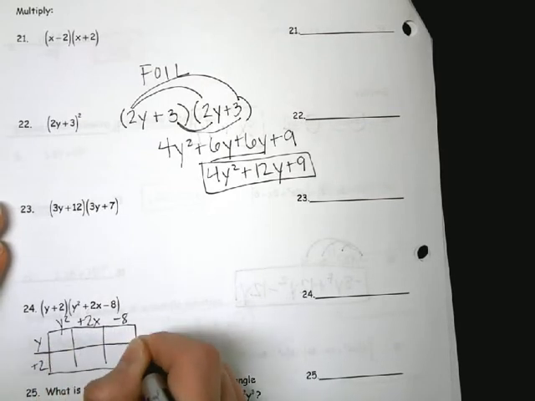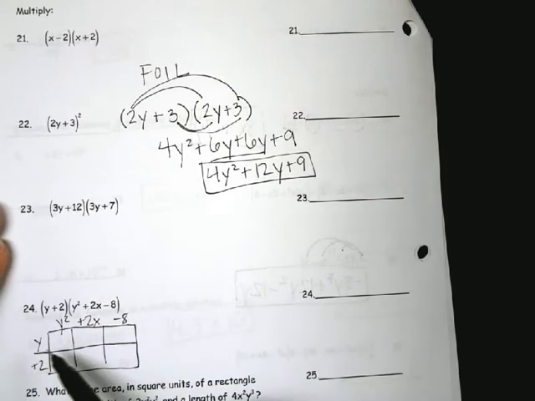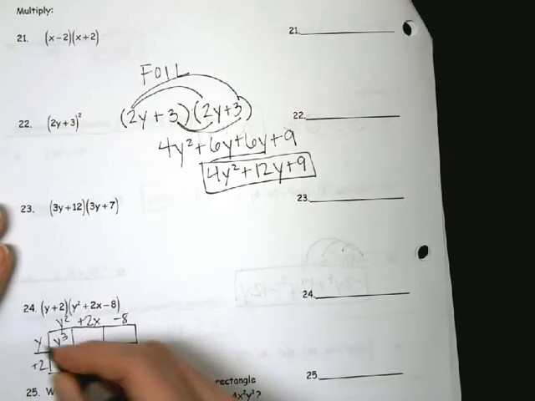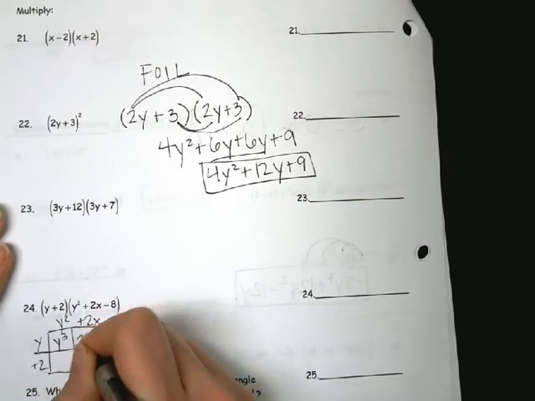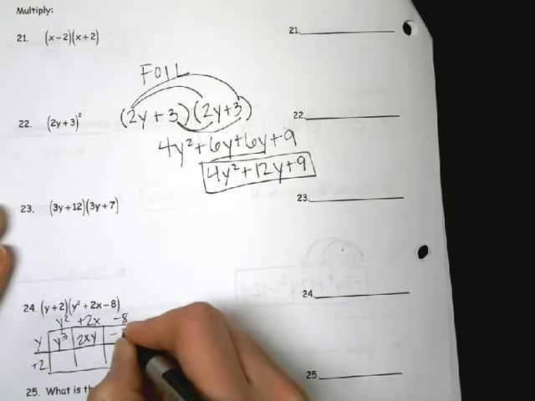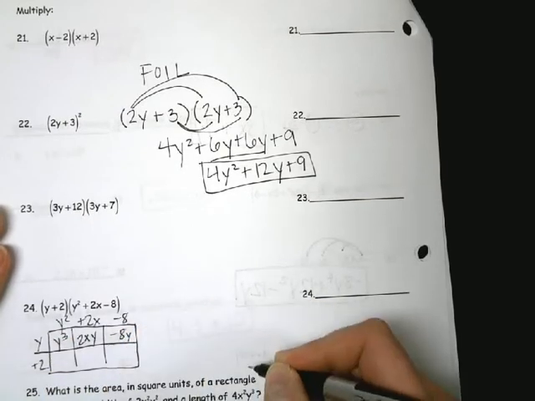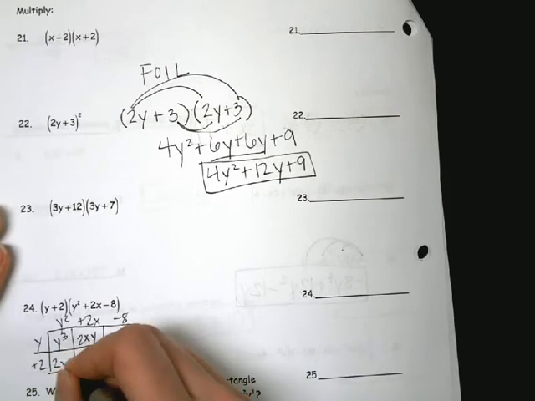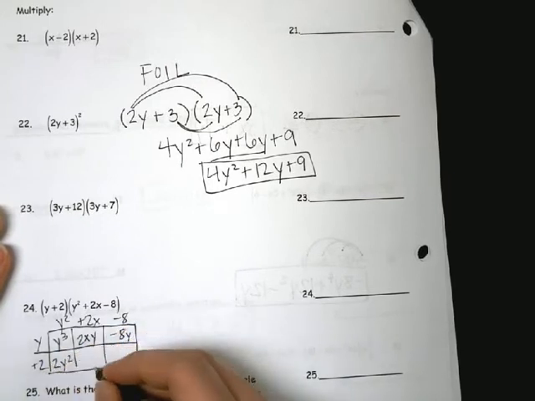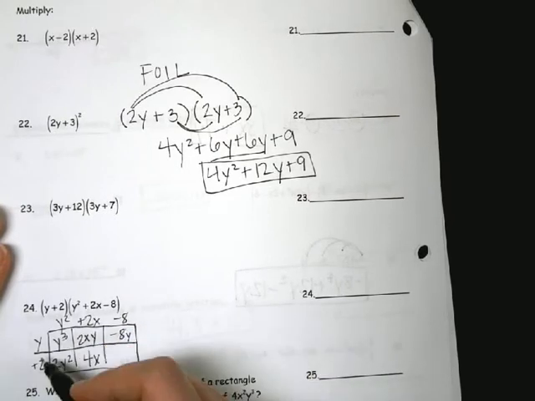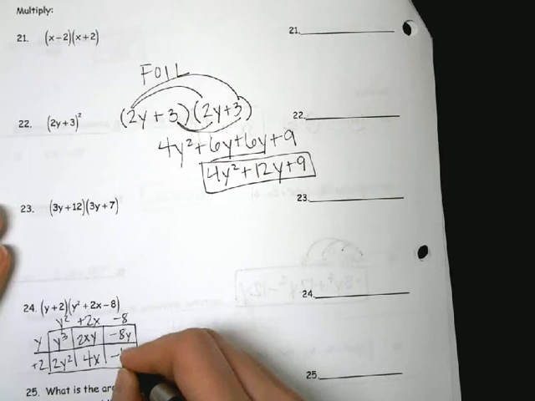You would multiply across, so y times y squared is y cubed. Y times 2x is 2xy. Y times negative 8 is negative 8y. Then you've got y squared times 2, which is 2y squared. 2 times 2x is 4x. And then you've got 2 times -8, which is -16.